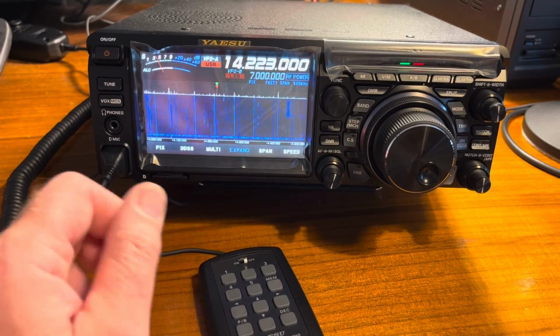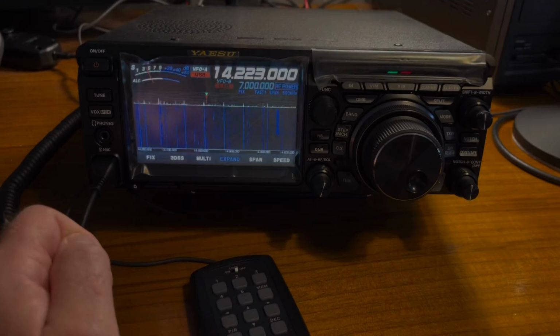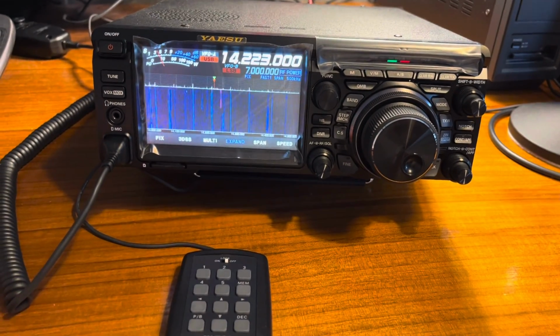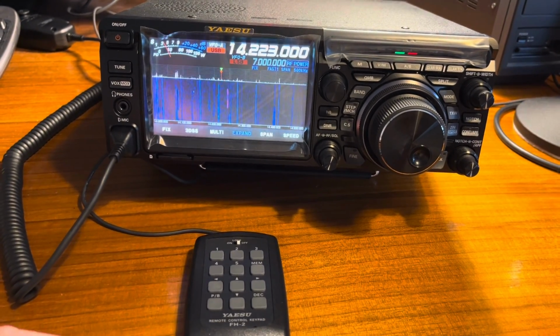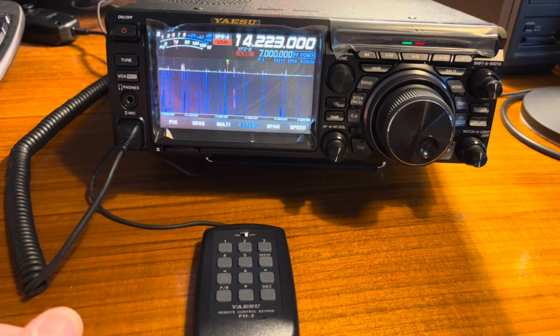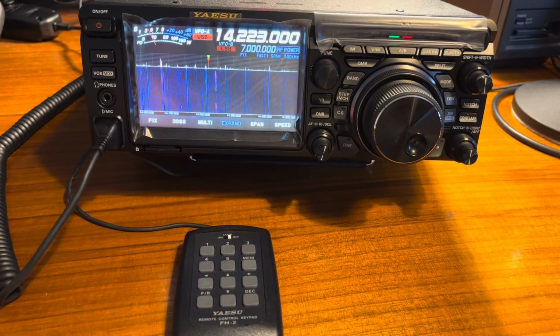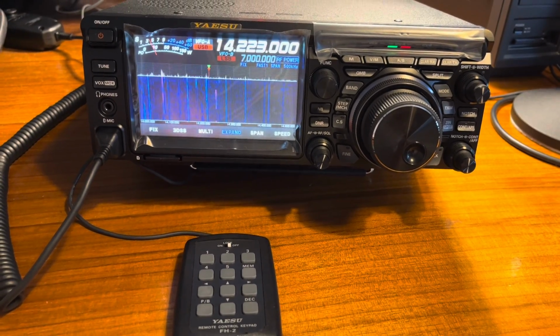And there's another little niggle I want to show you. Now, actually, this next one is a pain. It's more than a niggle. On the scale of annoyance, I've gone from niggle to pain, and hopefully Yaesu can do something about this in a firmware update.